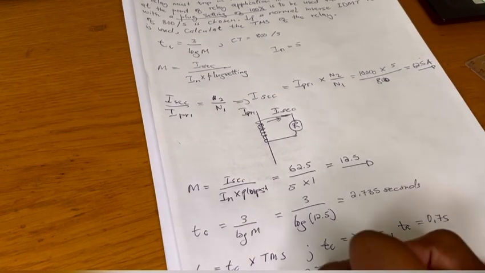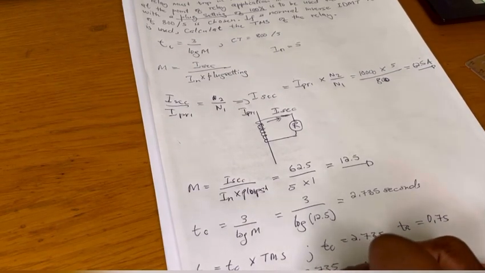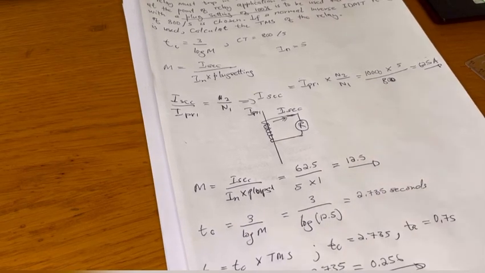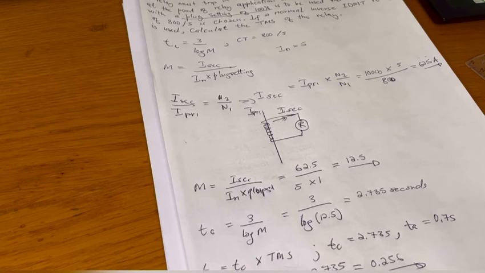If you pass it to the calculator, it's going to be 0.256. This is less than the full disk travel, but now you have your relay settings calculated, everything done. They wanted the TMS of the relay, so this is the TMS of the relay, and now the question is answered.